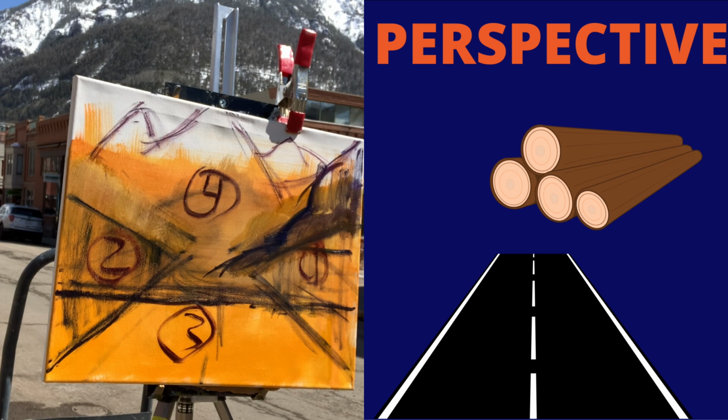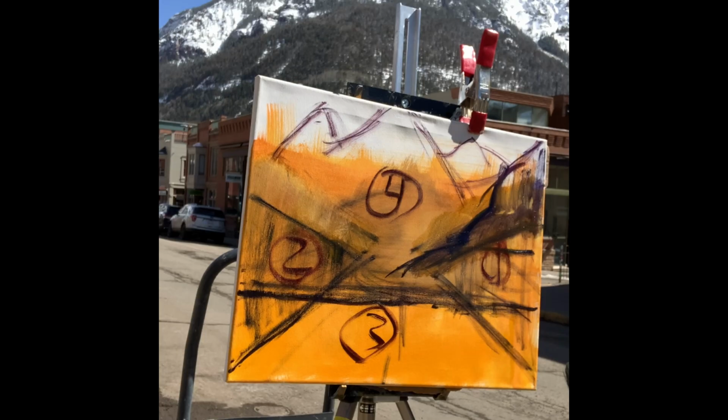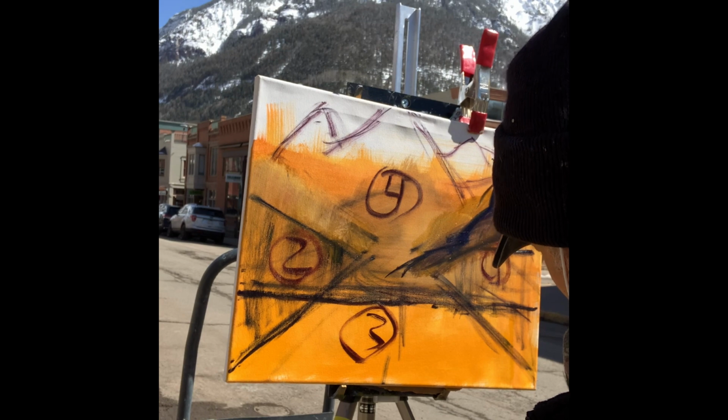And of course, the reason why we're here, perspective. You have a chance to show perspective in your painting. You want to show that, whether it is a street like I'm painting on now, or railroad tracks, or a river, or buildings, or what have you. Use correct lines, use correct perspective techniques to show that depth and perspective in your painting. And that's why we're here.